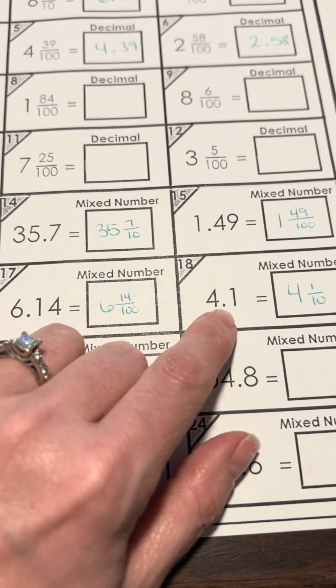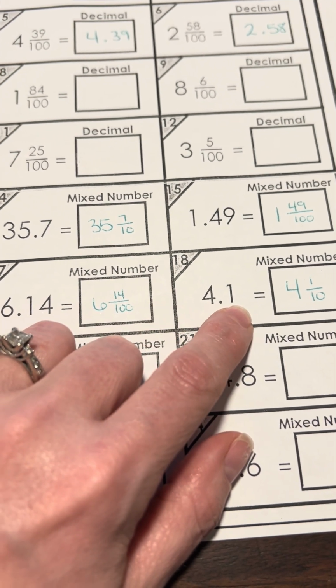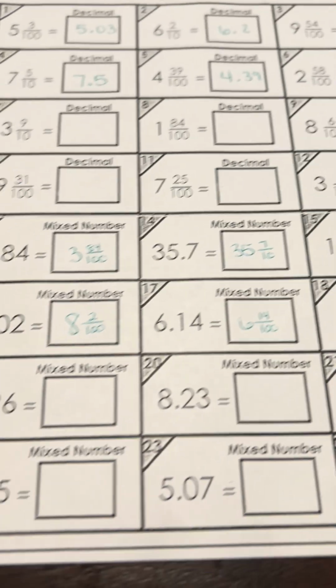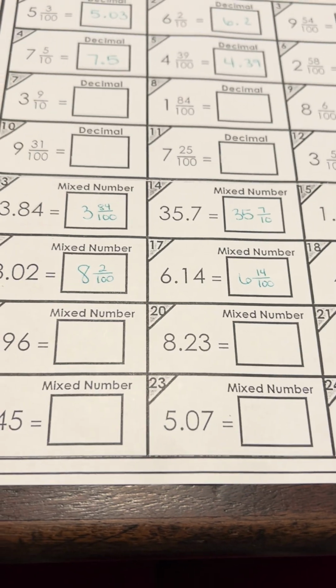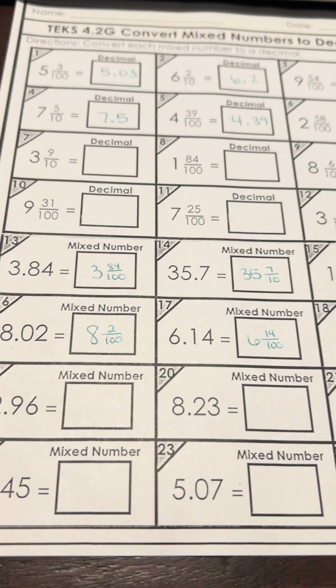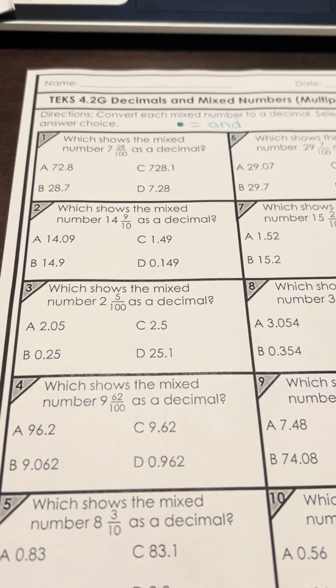Remember, this decimal point means and. So this is your whole numbers and these are your fractions. Try the rest on your own. Try 19 through 24 by yourself. See how you do. Let's turn over to the back side. Let's do the back side together.